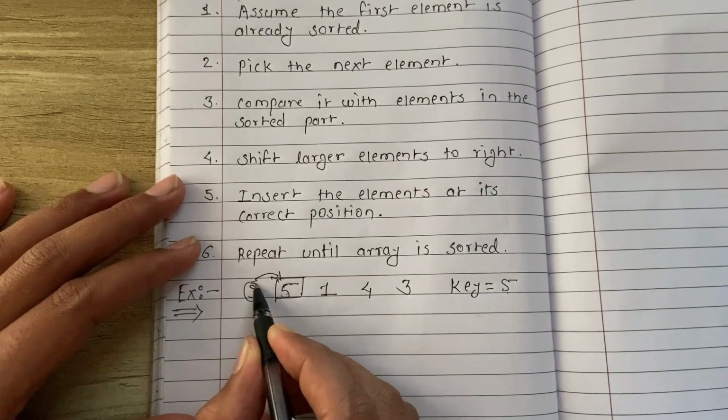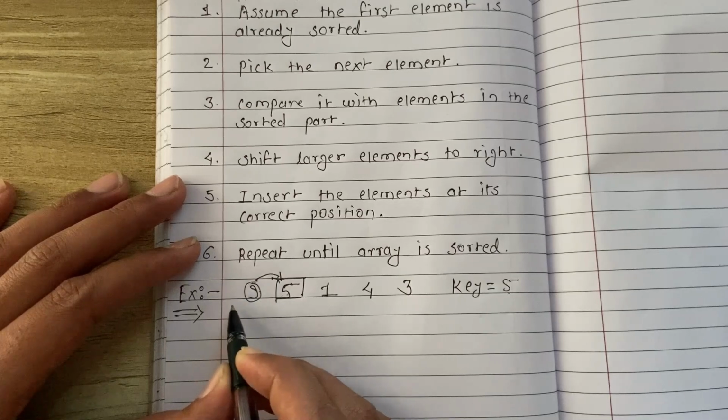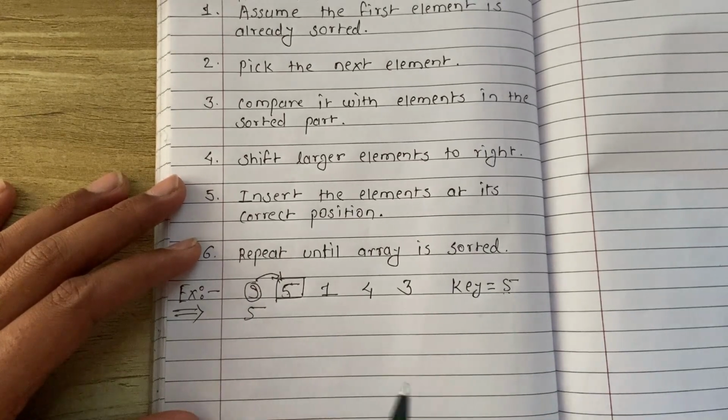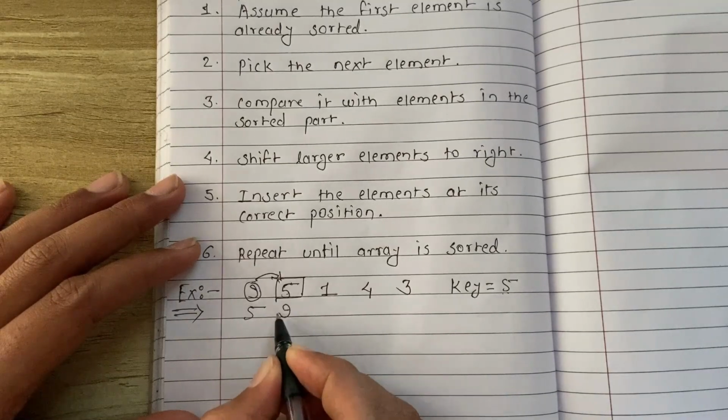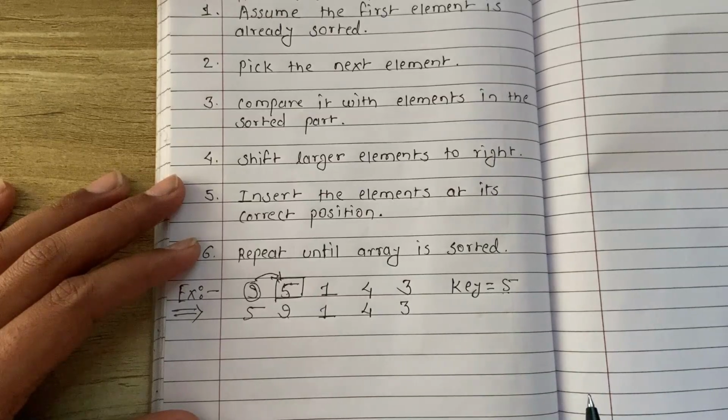So we will shift this 9, and at the end there is no position to store the rest of the elements. So we will pick it and store it here first, and then we will shift this position here and then write the other elements as they are.